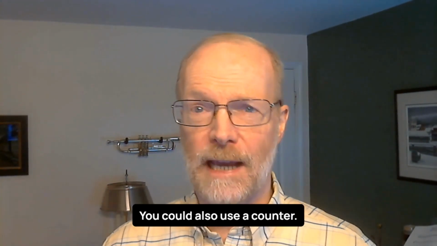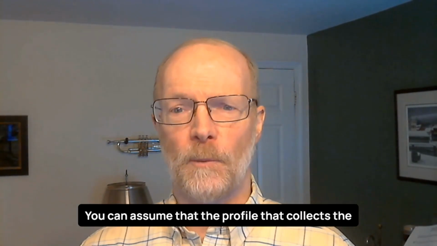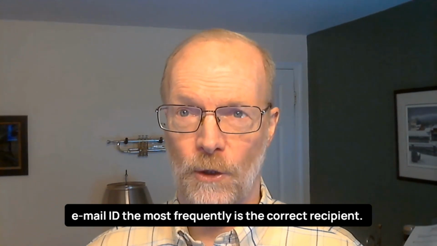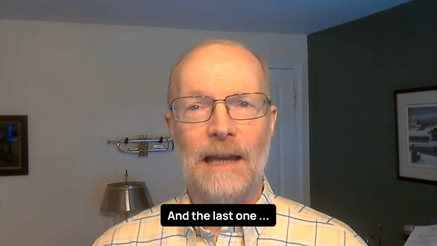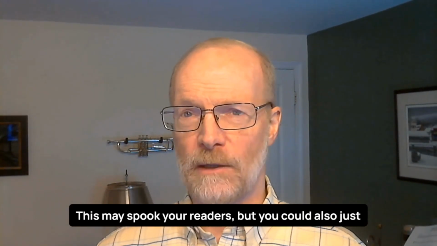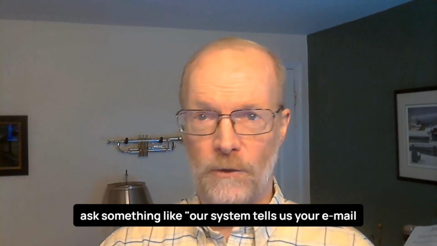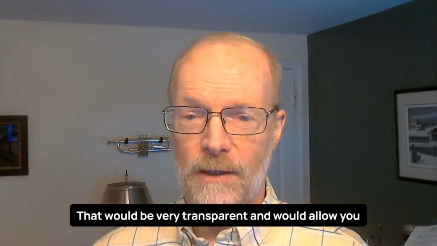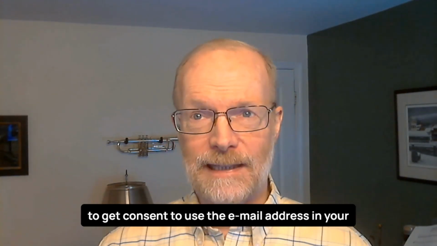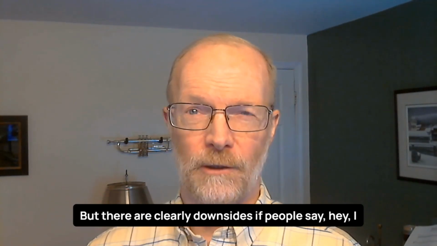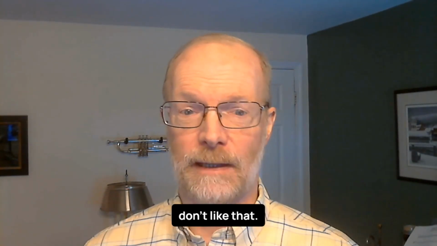You could also use a counter. You can assume that the profile that collects the email ID the most frequently is the correct recipient. And the last one, this may spook your readers, but you could also just ask. Something like, our system tells us your email address is such and so. That would be very transparent, and it would allow you to get consent to use the email address in your online customer journeys, but there are clearly downsides if people say, hey, I don't like that.